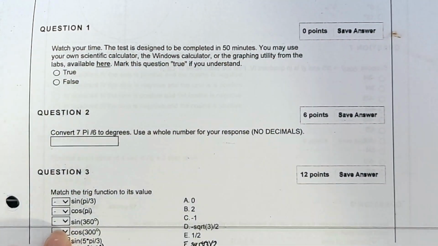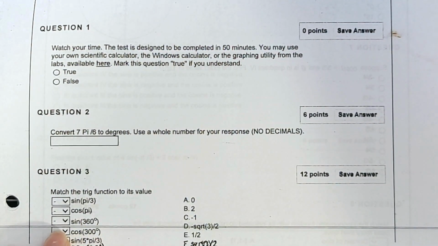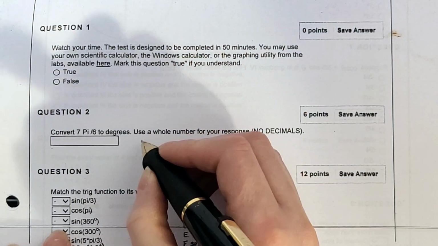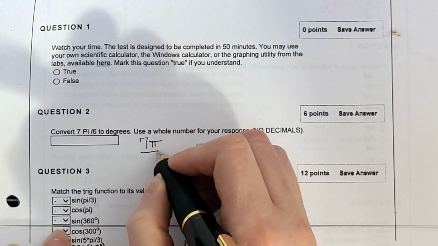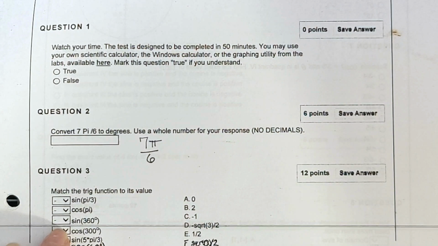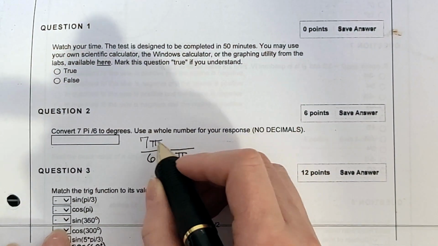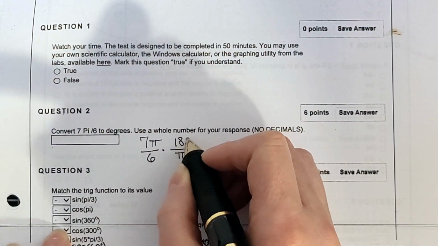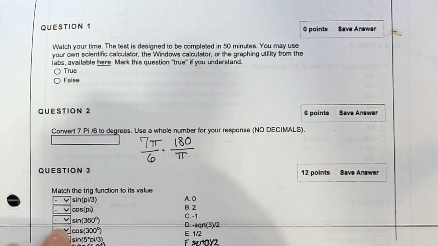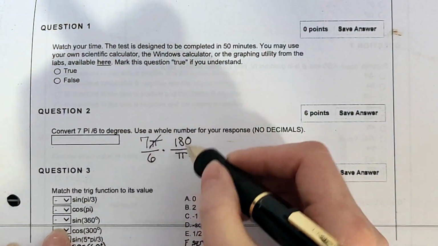Question number 2. Convert 7 pi over 6 to degrees. Use a whole number for your response, and they don't want any decimals. So we have 7 pi over 6. And remember that we are using 180 over pi. Whenever you use your 180 and pi, just make sure you set it up so that the pi's are always diagonal, so they'll cancel out. That's how I remember it. Pi's go diagonally. Okay, so your pi's will cancel out.